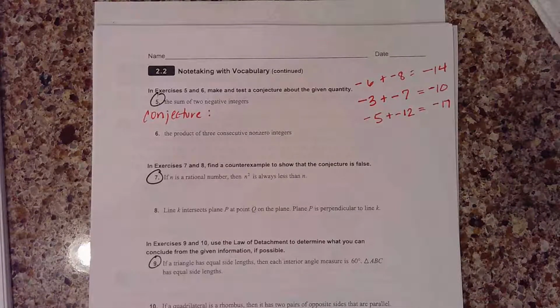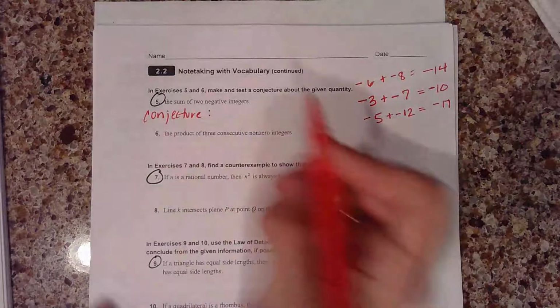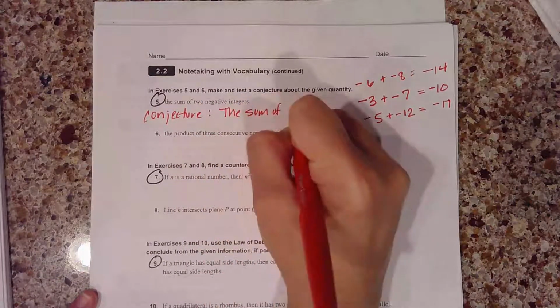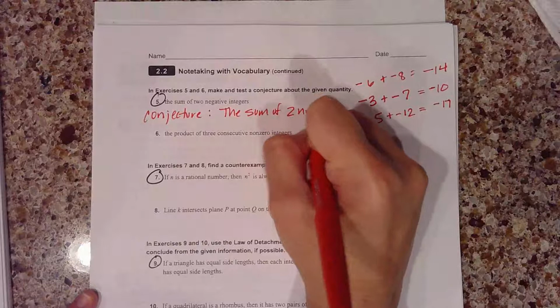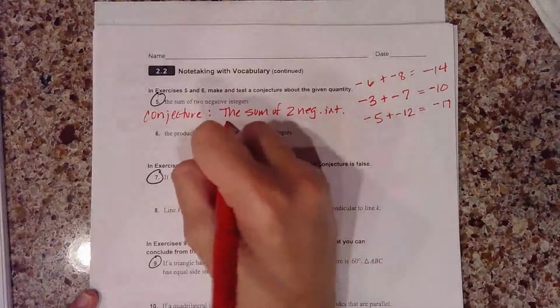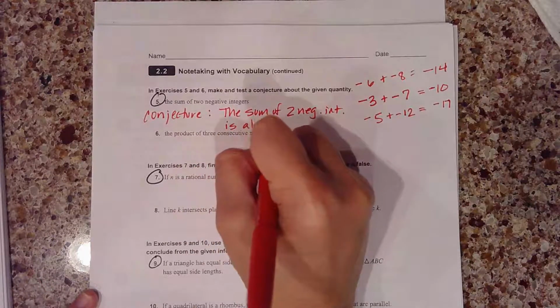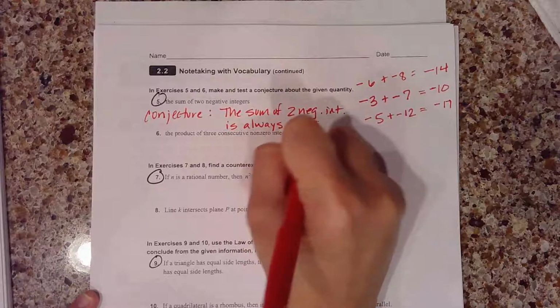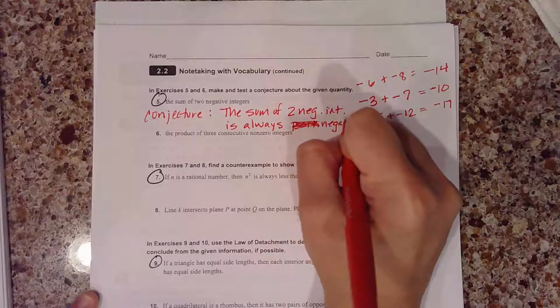All right, so what kind of conclusion can I make from this? If I have a sum of two negative integers, it looks like the sum of two negative integers will always be negative, is what I'm going to guess. So my conjecture is, the sum of two negative integers, I'm going to abbreviate here because I'm lazy, is always positive. Oops, not positive. What am I doing? Is always negative.